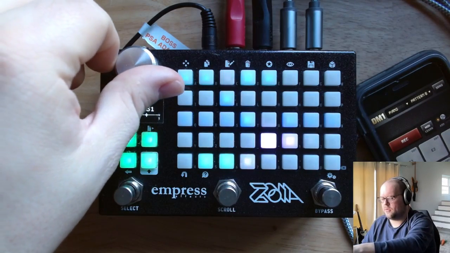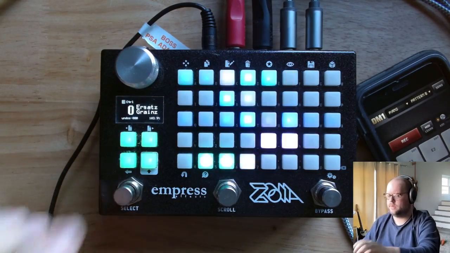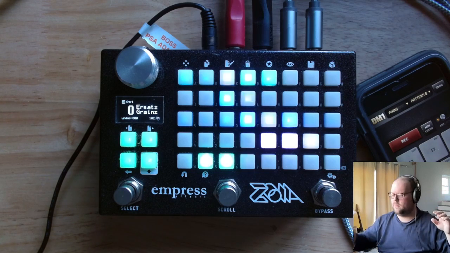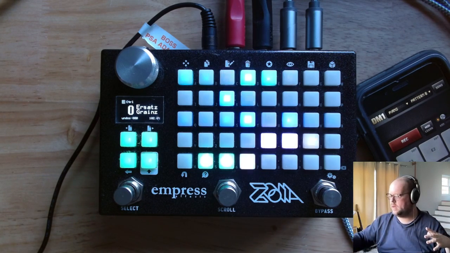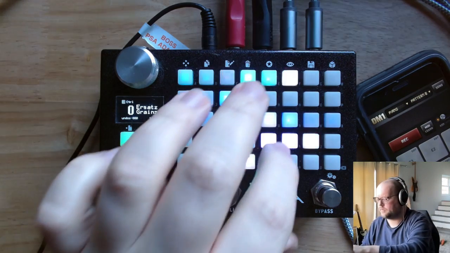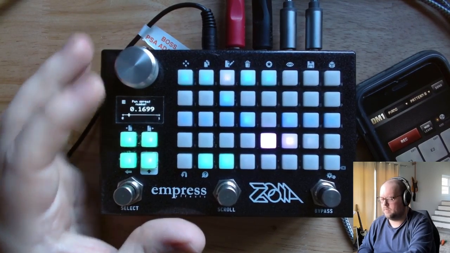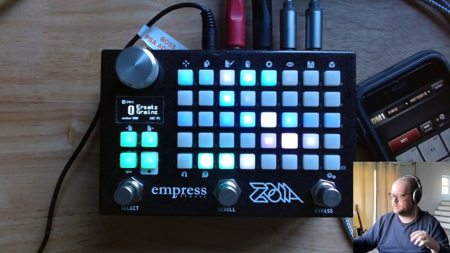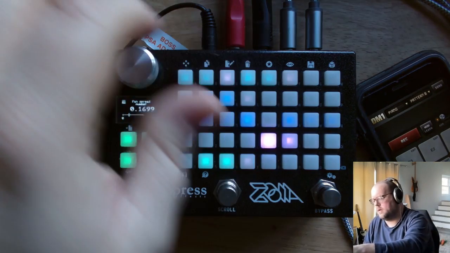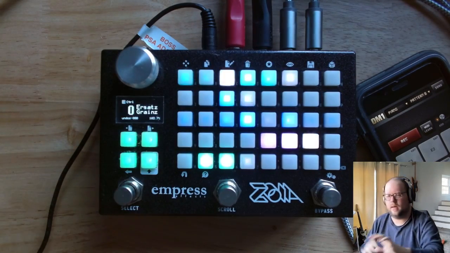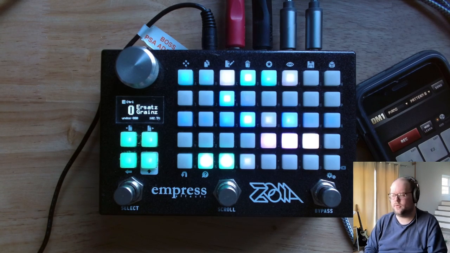And we have a pan spread, which can go all the way, fully panned at 1, or you can tighten it up to a much narrower field. I like something somewhere in between those two.